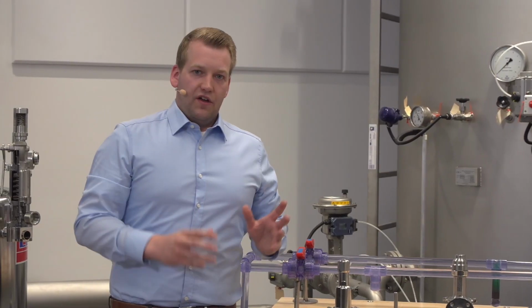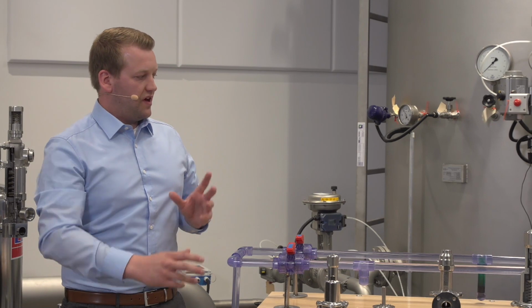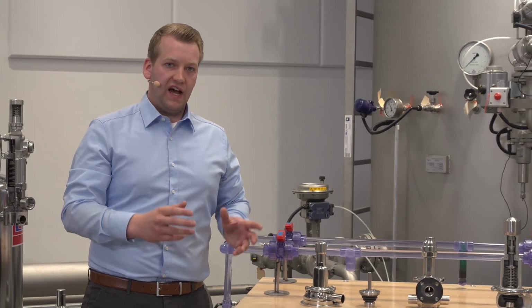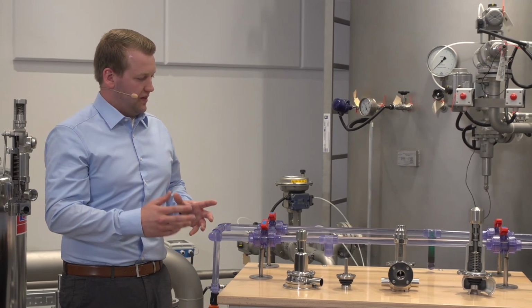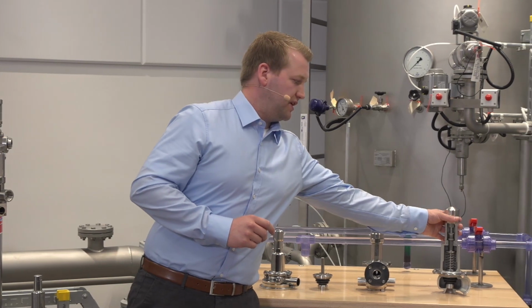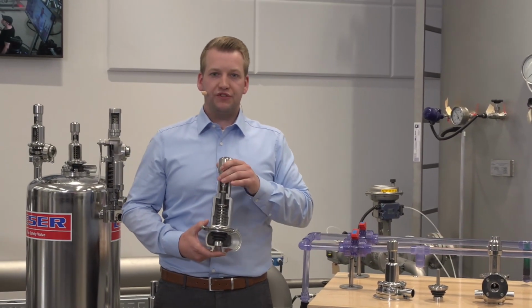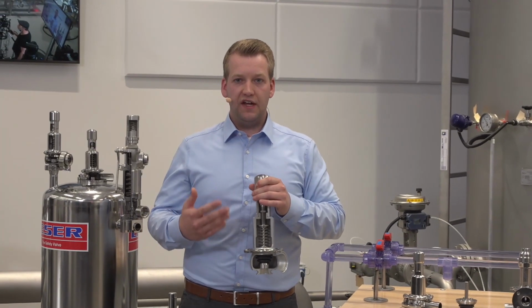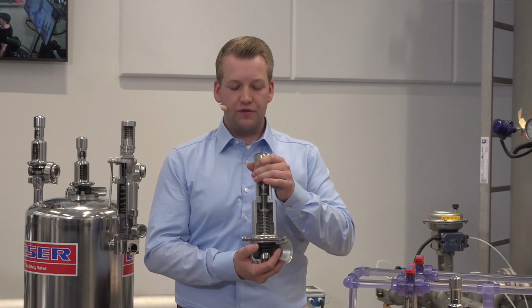If we talk about the safety valve having to fit in my plant, then for the cleaning process out of place, it is important that we can clean the body here.